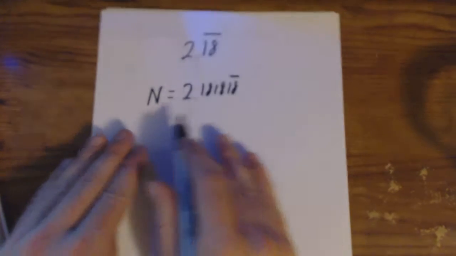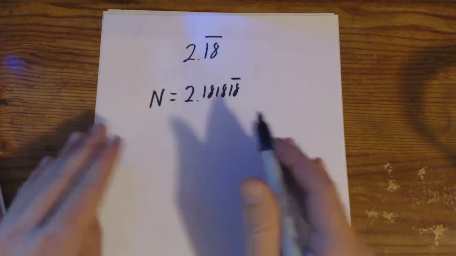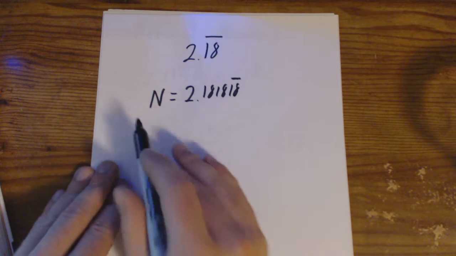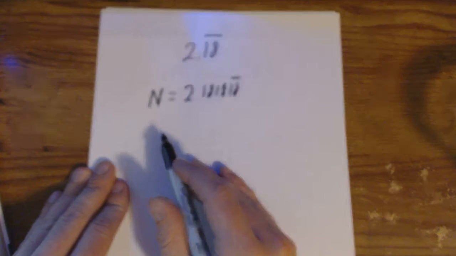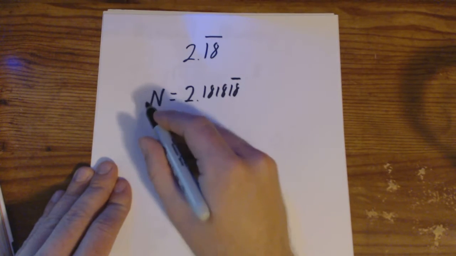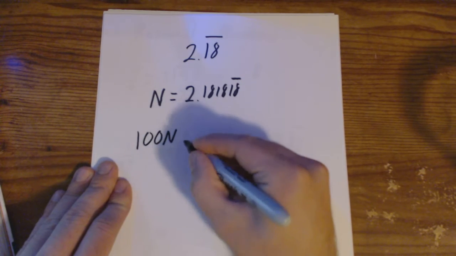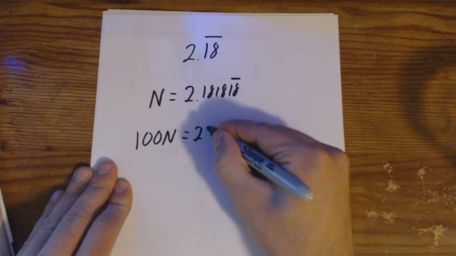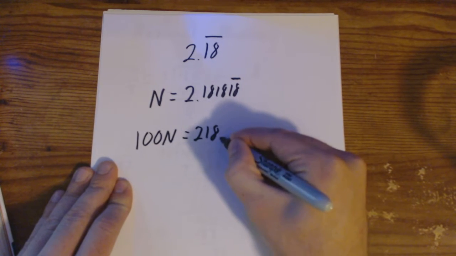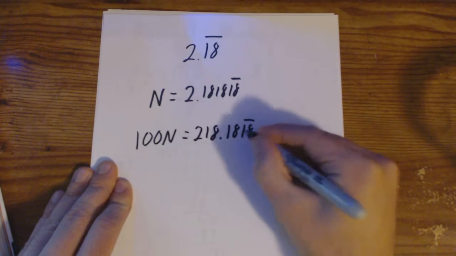When we have an equation with one thing on each side that they're equal, we can do anything to one side as long as we do it to the other. In this case, we're going to multiply each side by 100. If we multiply this side by 100, we're going to end up with 100n. On the other side, we're going to have 218.1818. Again, this is going to keep going on forever.